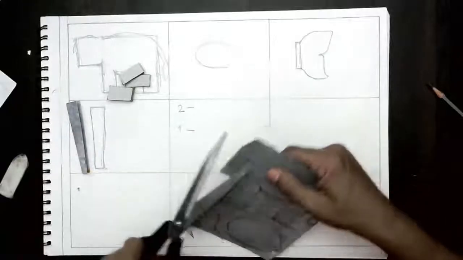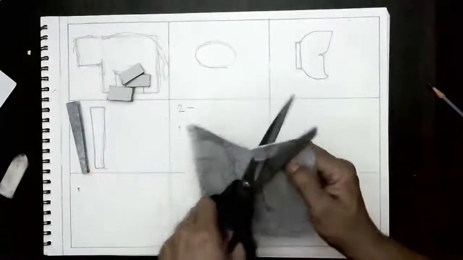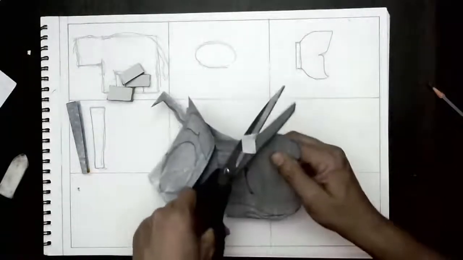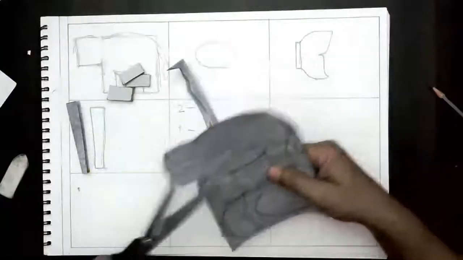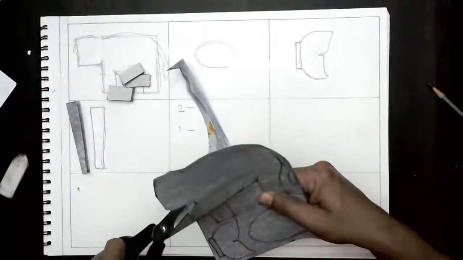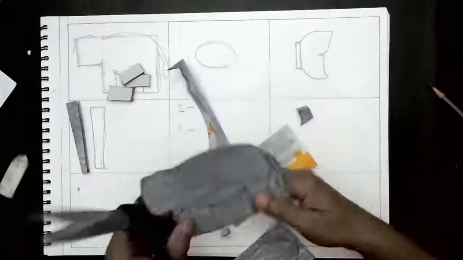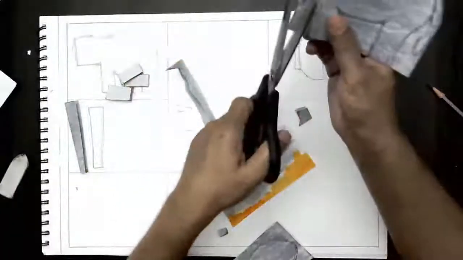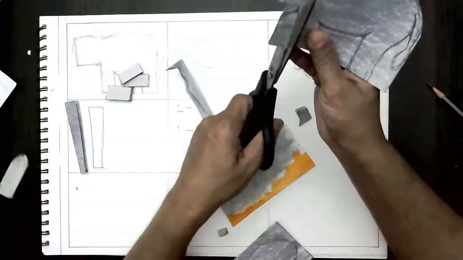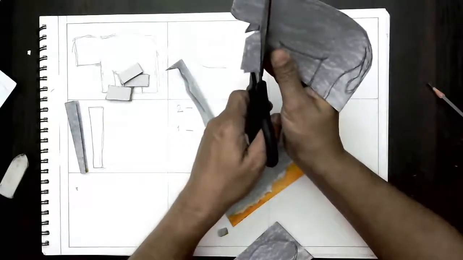So let's cut it from here also like this. And then the lower lip, we can just cut it off like this. Okay, so similarly, like this we can do.